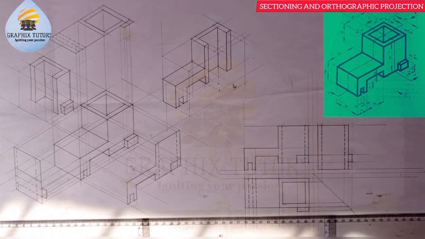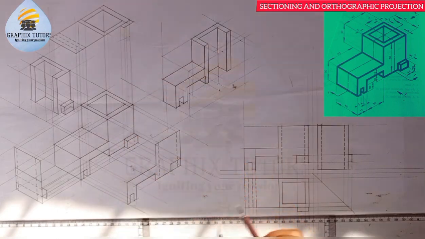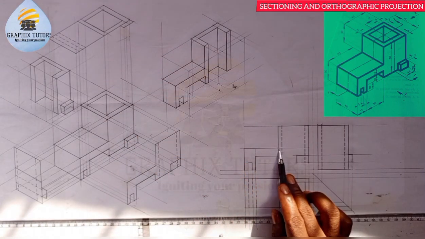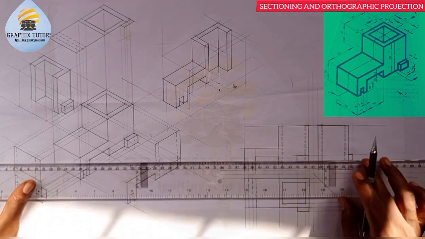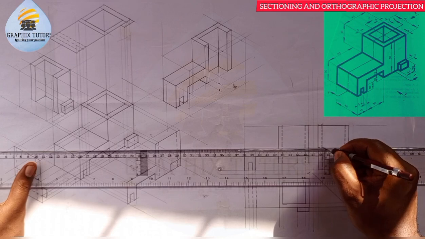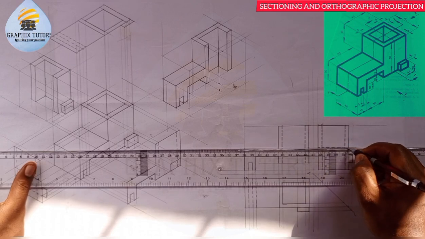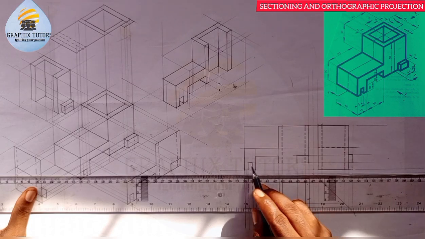Right? Now the next one will be, say looking at it from the point B from the back here, you will not see this from the back, right? So looking from here, this will be hidden line. So I'll do my hidden line here. Similarly, here also, you will not see this hidden line also.